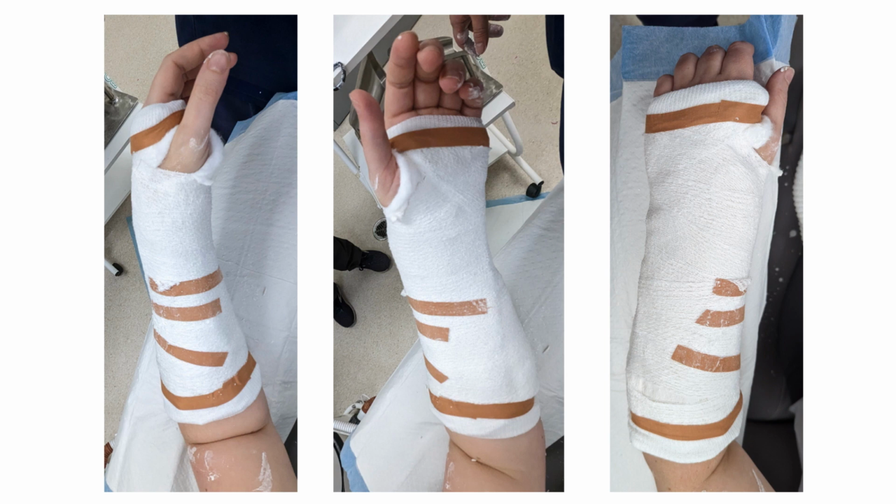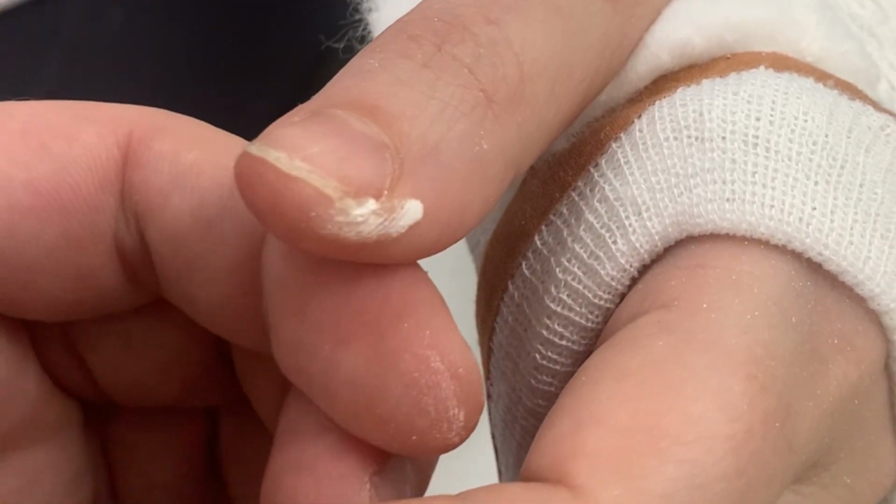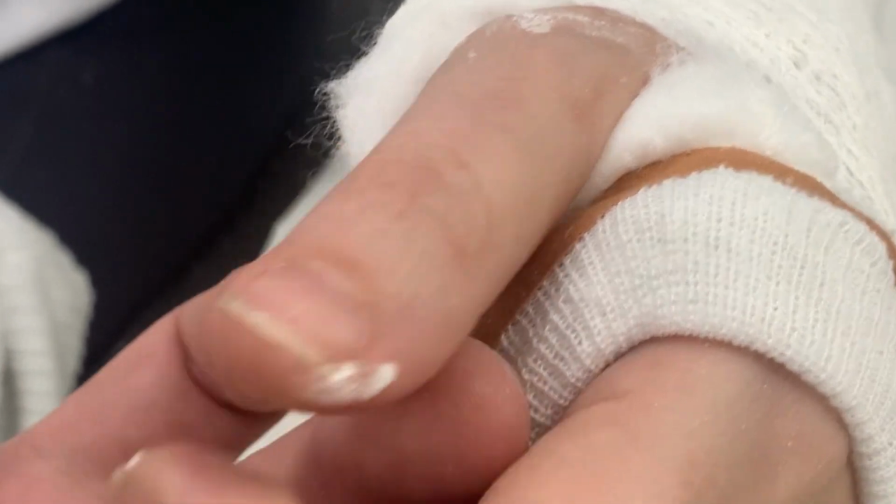It is now time to inspect the cast. It should be warm and hard as the plaster has now begun to set. Ensure the cast is in a good position for the patient, checking the patient's comfort and making sure there is good movement of the joints above and below the cast, whilst complete immobilization of the joint in question, in this case the wrist. Next, it is important to ensure there is good capillary refill and sensation of the fingers.